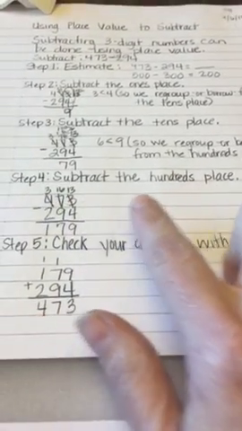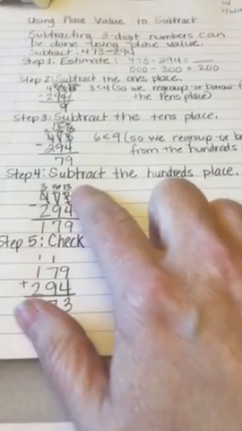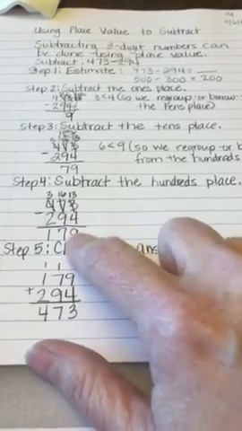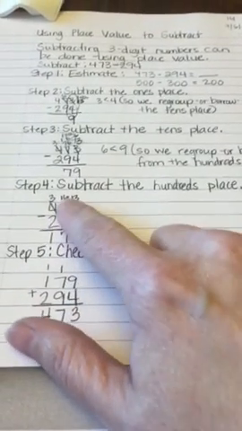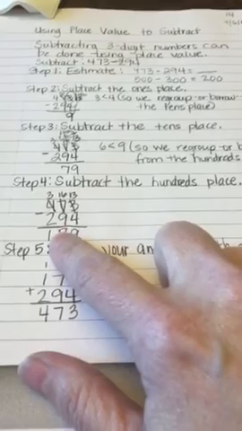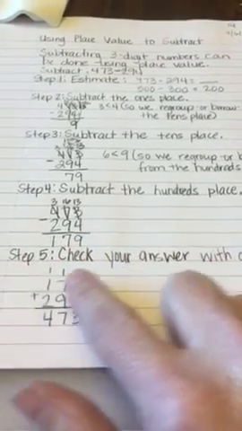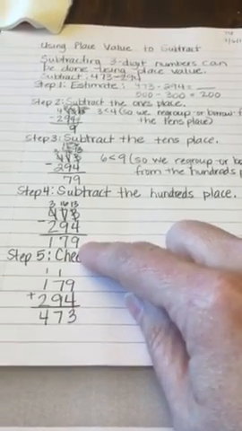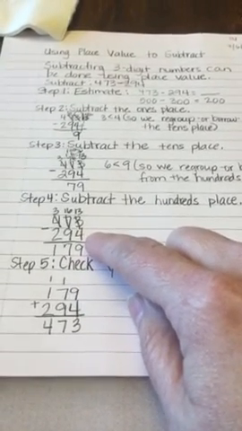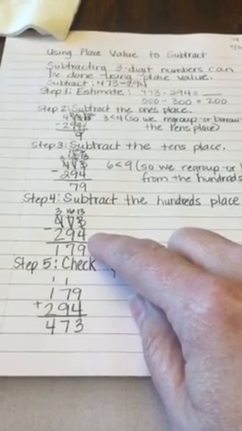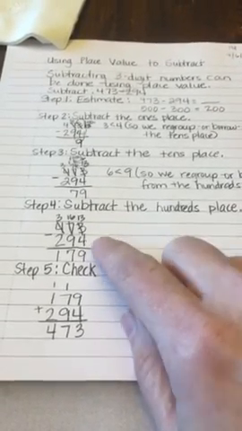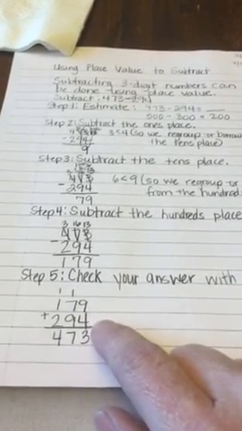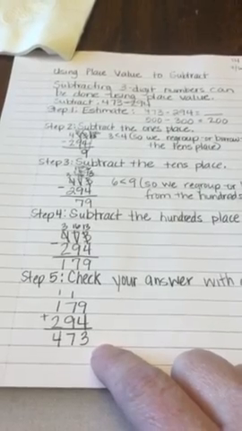Finally, step 4, we're going to subtract the hundreds place. So keeping everything in line, 13 minus 4 would be 9. 16 minus 9 would be 7. And we can subtract 2 from 3 here. So 3 minus 2 would be 1. Our final step is to check our answer with addition. So we need to take the answer to our subtraction problem and add it to the smaller of the two numbers that we're subtracting. And when we do that, we should get the larger of the two numbers to make sure our answer is correct. So 179 plus 294 would be 473.